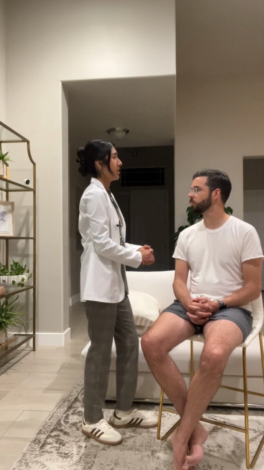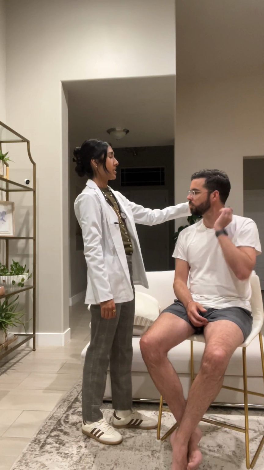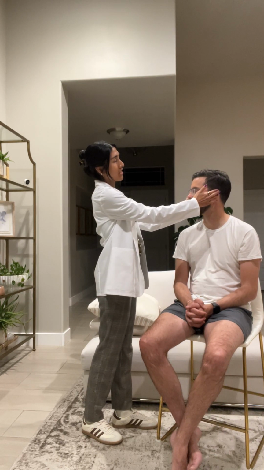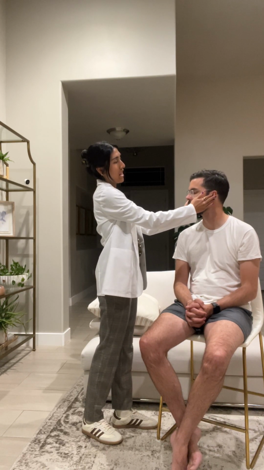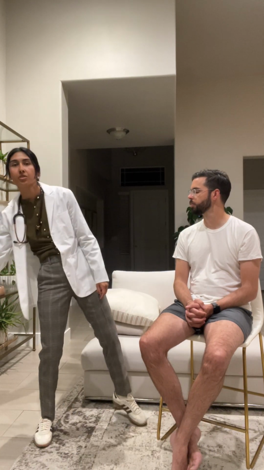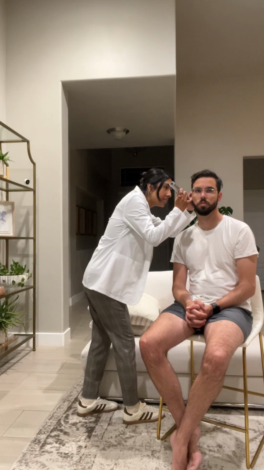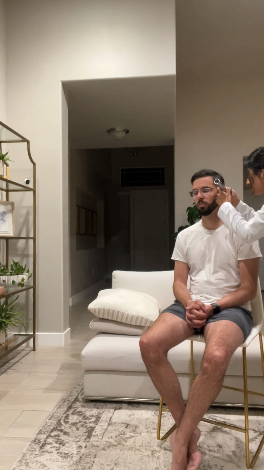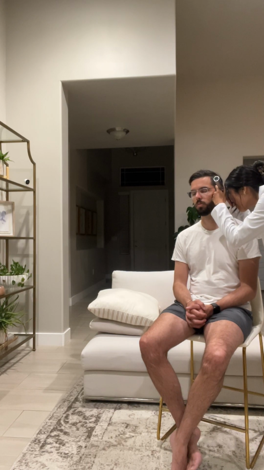We're going to be looking at the ear shape and position, and we're going to palpate for any tenderness or masses of the pinna and the tragus. And then I'm going to take the otoscope and look inside the ears at the auditory canal as well as the tympanic membrane. Okay, good there. Okay, good there.